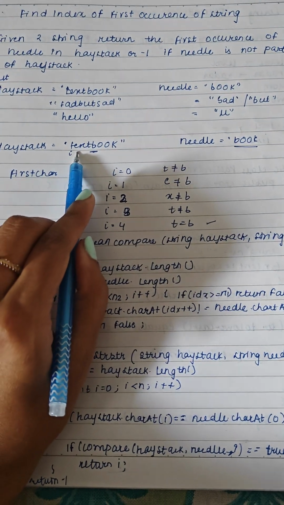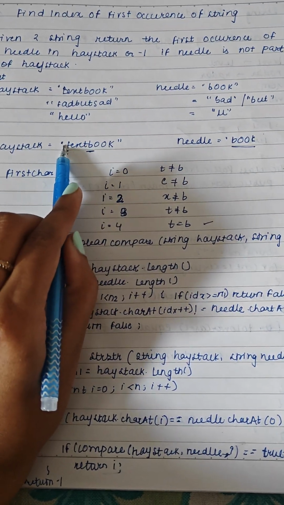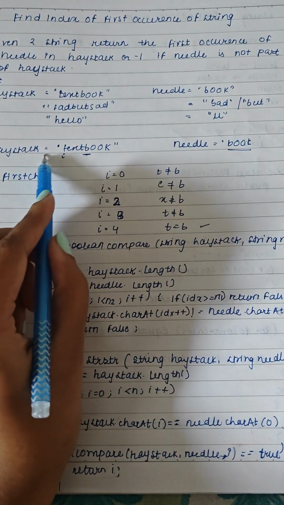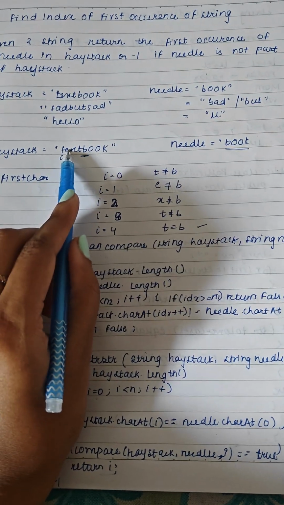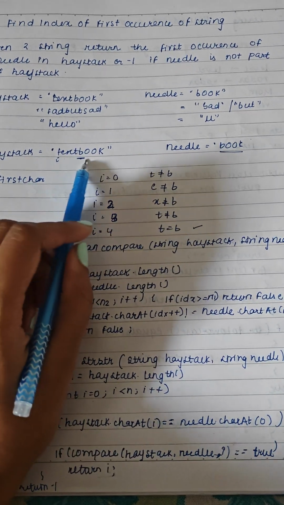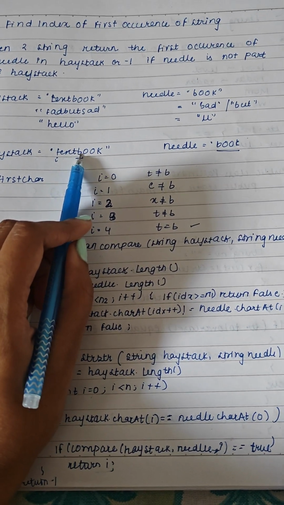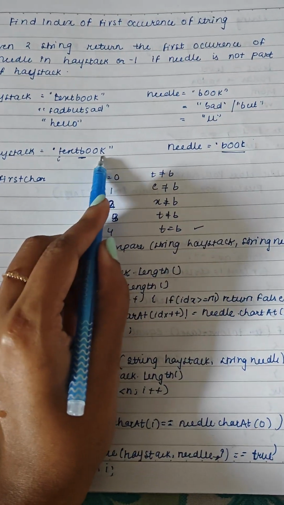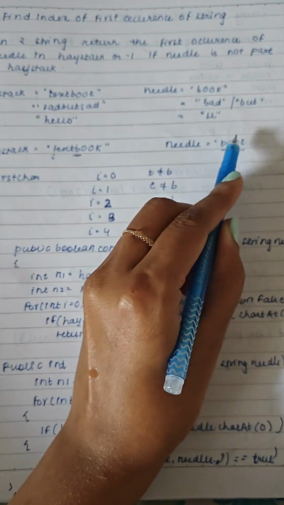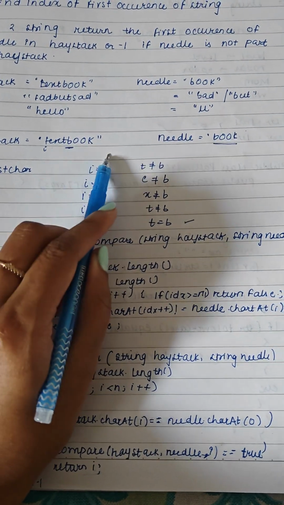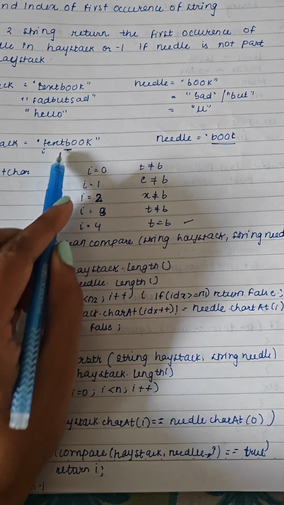So I will start from 0, we check here, is it equal to b, no. Next we check the next character e, no, x is not, so I equal to 4. Now when I equal to 4 you will get b, so here b equal to b. As we got b same, we'll compare whether all the characters of book are the same, and they are. So then we'll return I, that is 4.